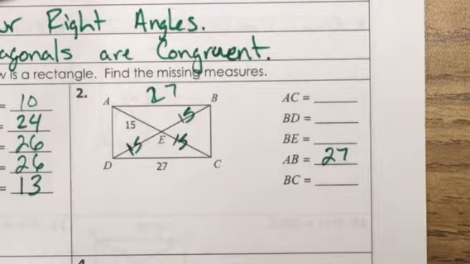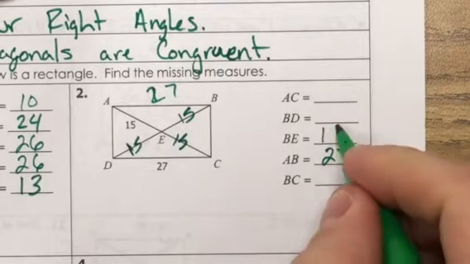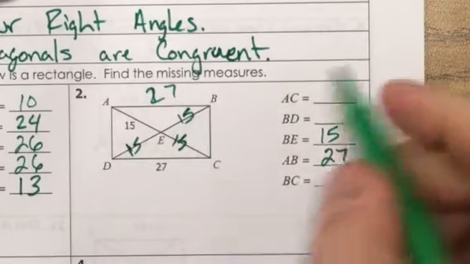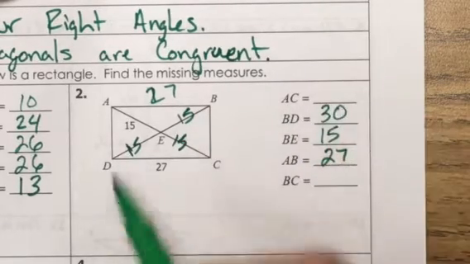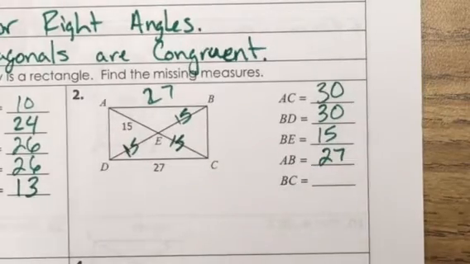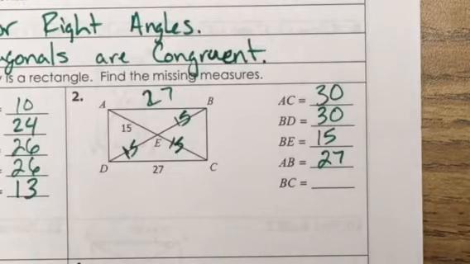We'll use Pythagorean's theorem. BE is 15. BD is that whole diagonal, which would be 30. And AC would be this whole diagonal, which would again be 30, because diagonals are congruent. So to find BC, we go ahead and pull out a different color here.